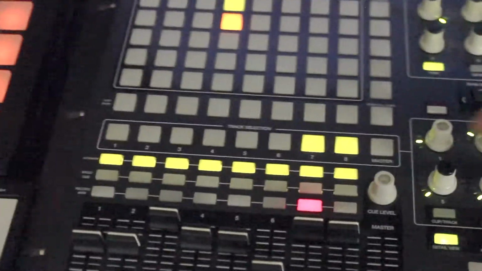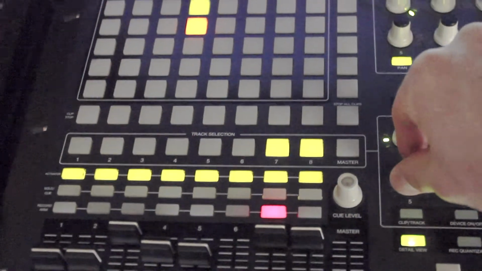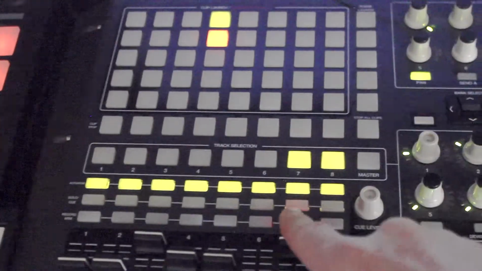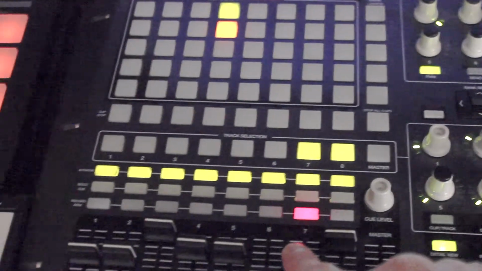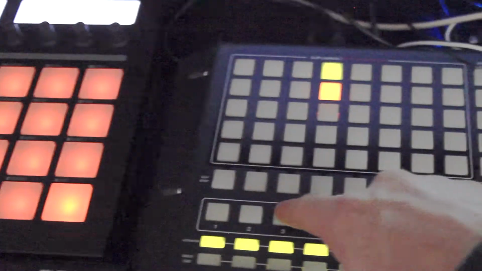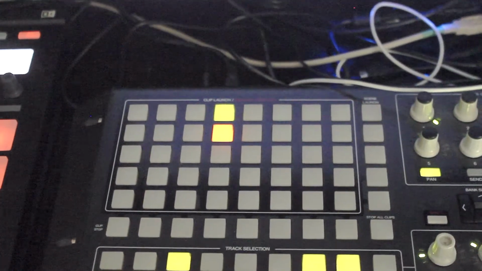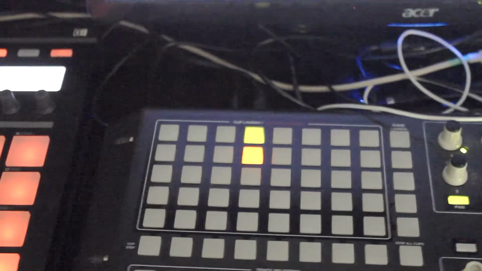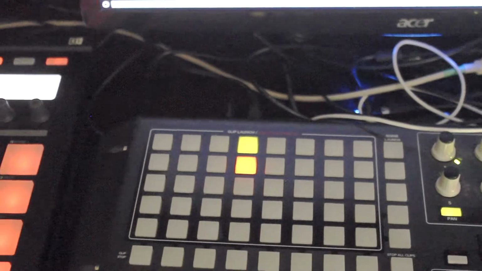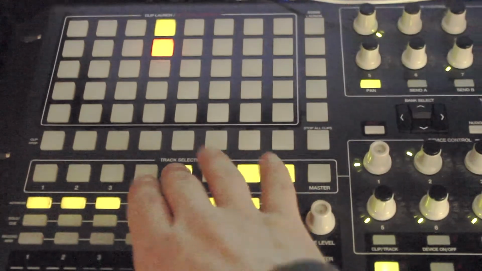I've got different effects for it. You know, filters. It's a high pass, low pass. I got an auto chop, which I can change the rhythm of. Cool. I've got a beat repeat.